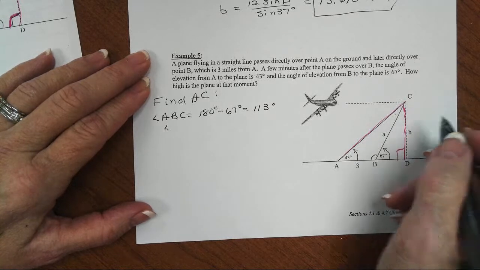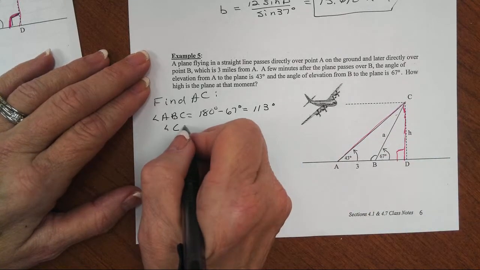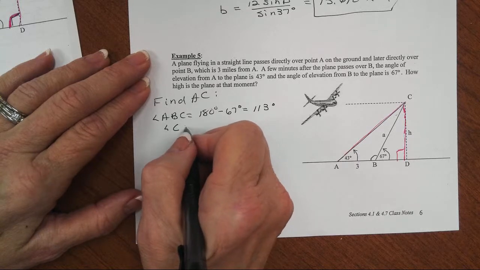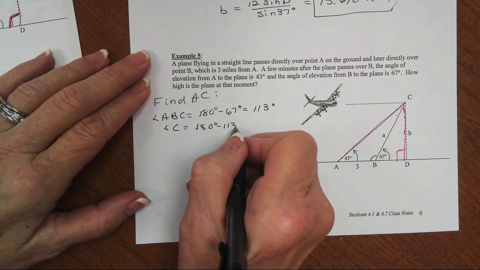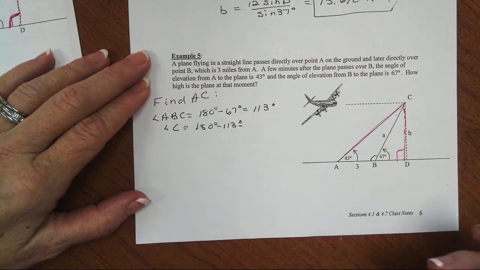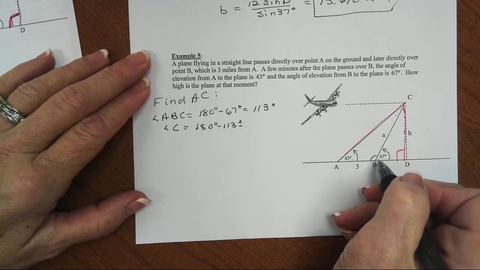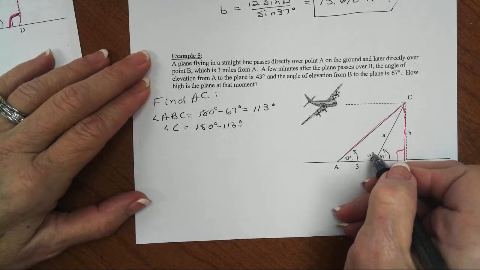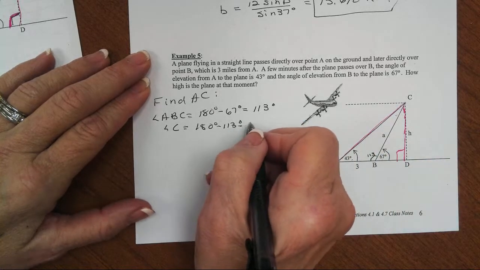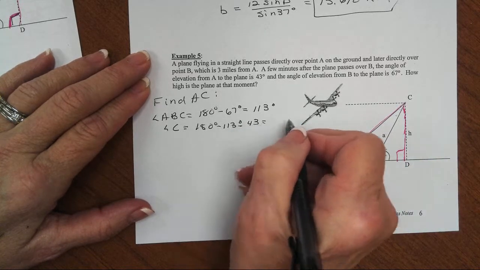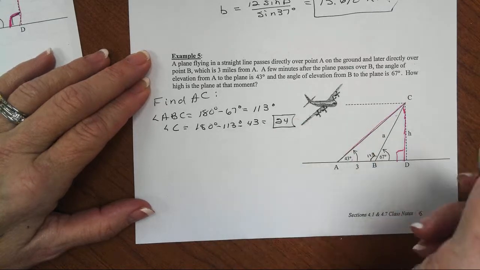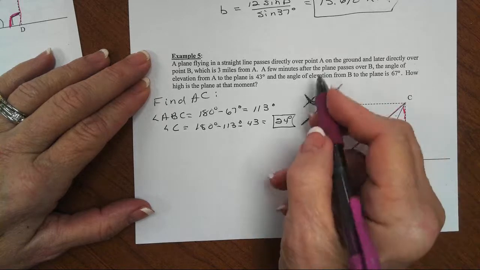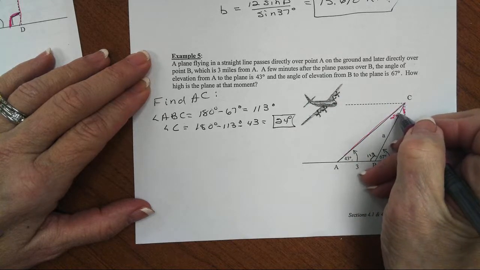So this the third angle. So angle C, we'll call it, little c is equal to 180 minus 113 degrees minus the 43 degrees that's right here. So this is 113, and so that'll be 24 degrees. And we'll just put it in right there, 24 degrees.